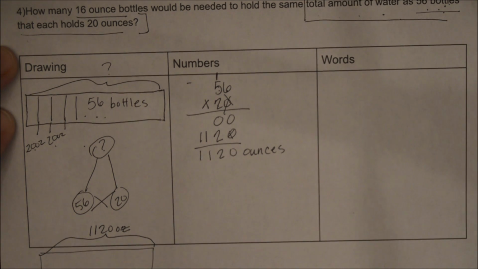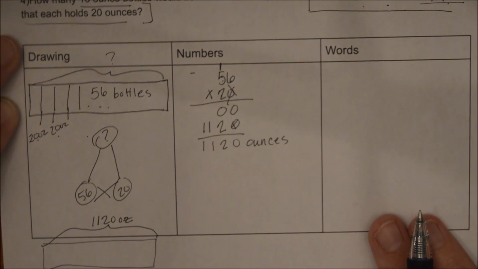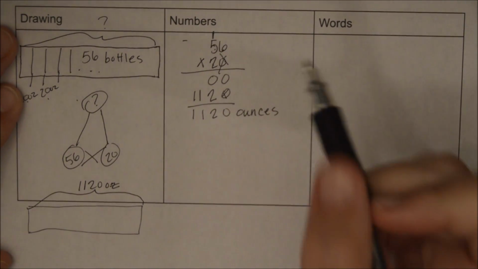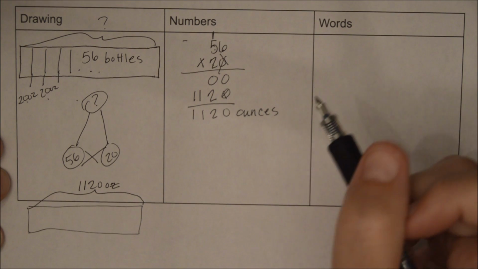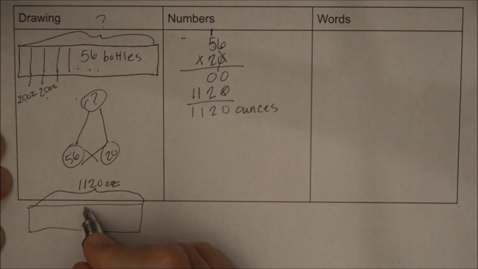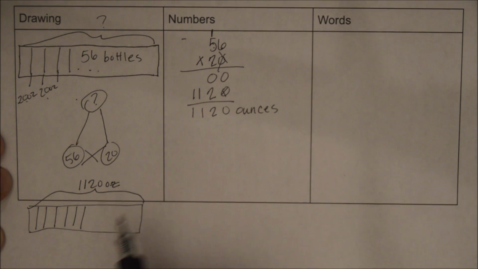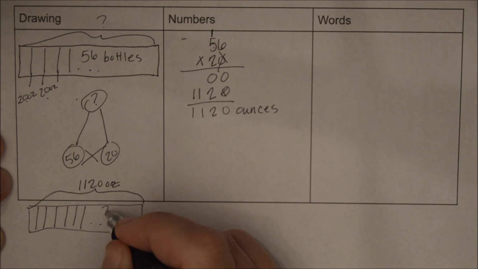Can you see what I'm doing down there? No, you can't. I'm going to move it up a little bit. Okay. All right. So, I know the total. The bottles come. I need to know how many bottles. I don't know. That's a question mark, by the way.